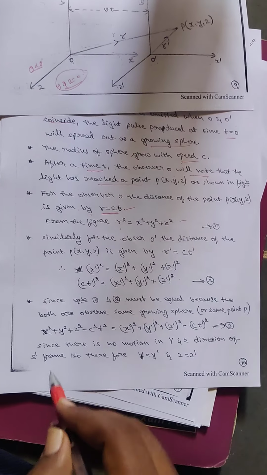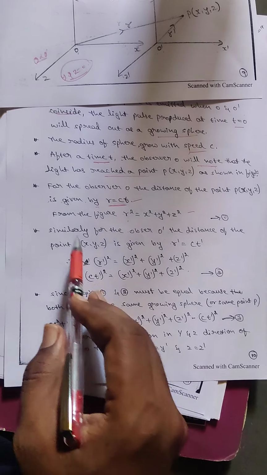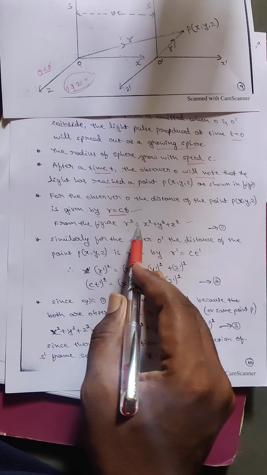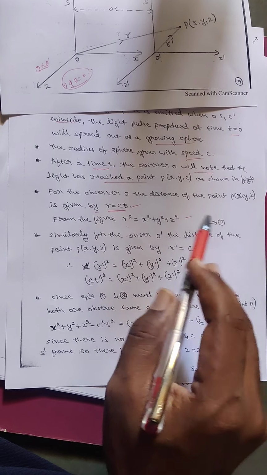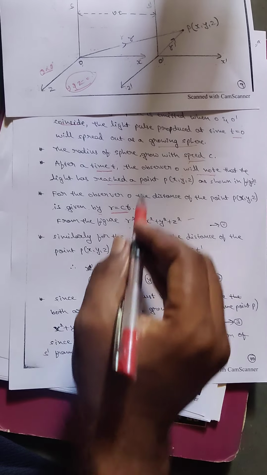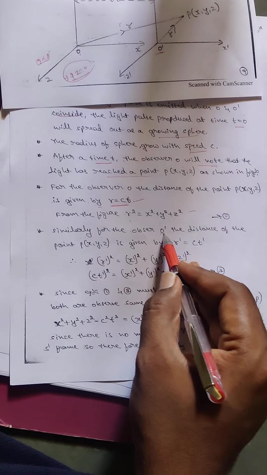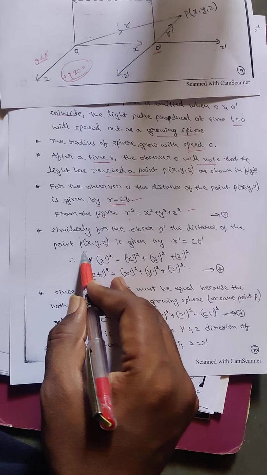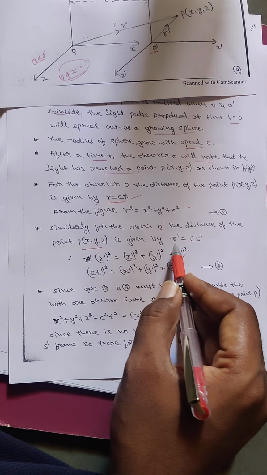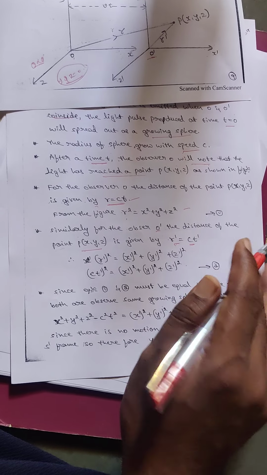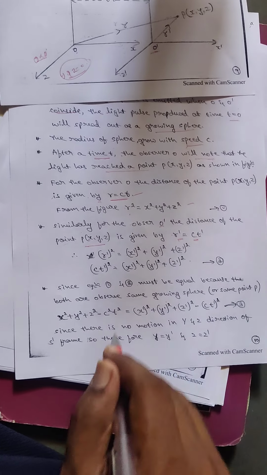Similarly for observer O dash, the distance of the point P is R dash, the speed is the same, and the time is t dash.